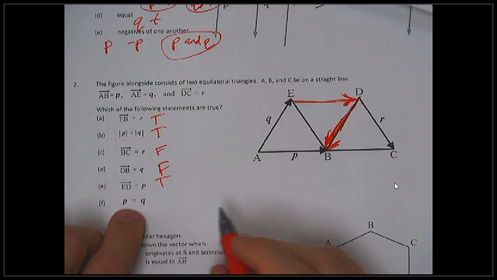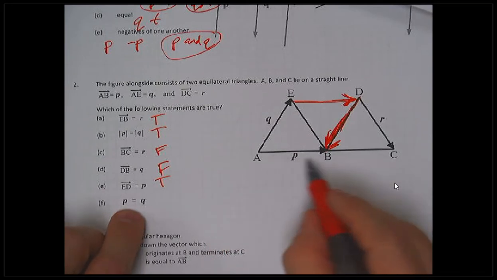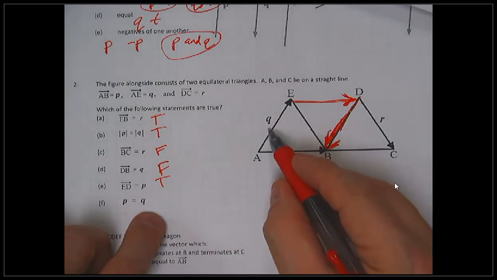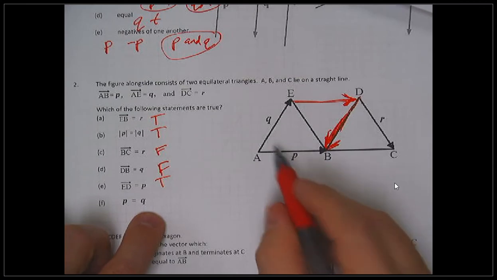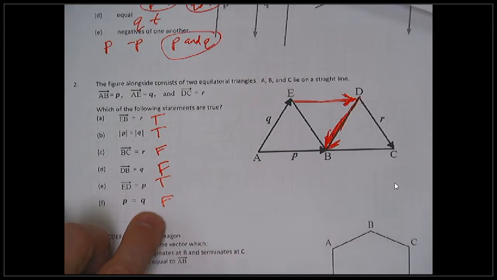The next one, vector P, is vector P equal to vector Q? Same size, magnitude is the same, direction is not, so false. Moving on.